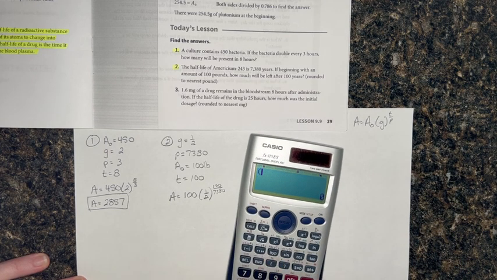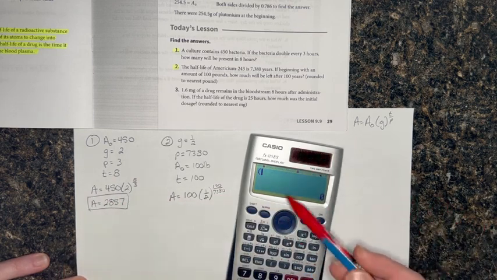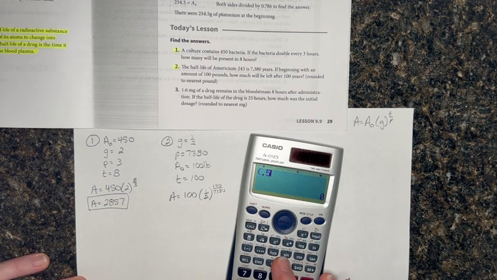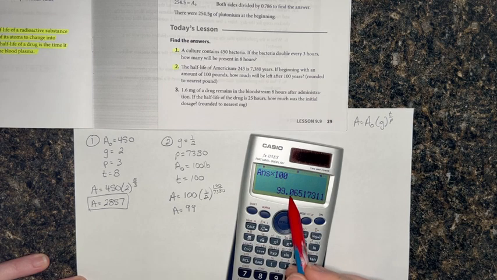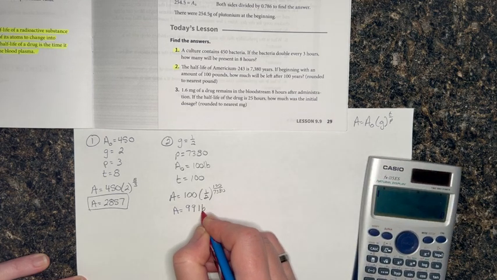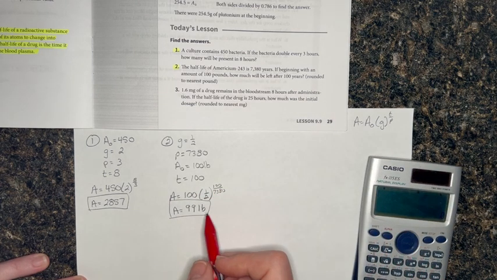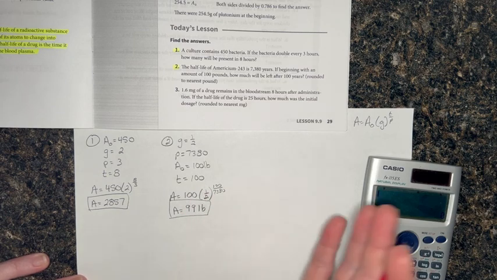So we have, since we're doing 1/2 raised to a power, again, I am going to start with parentheses. So 0.5 in parentheses raised to the power of 100 divided by 7,380, close those parentheses, equals, and then we're going to multiply that by 100, and we get what is going to be left will be 99 pounds, right? Because they want us to round to nearest pound. It's 99.06. It would have just been 99 anyway. 99 pounds. So after 100 years, you're only going to lose 1 pound of this Americium.